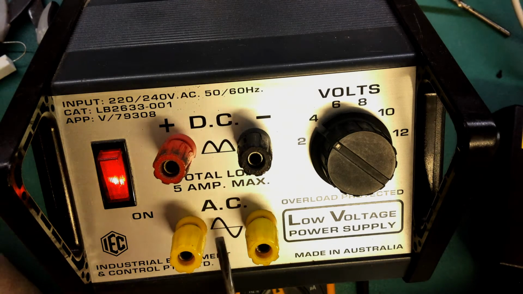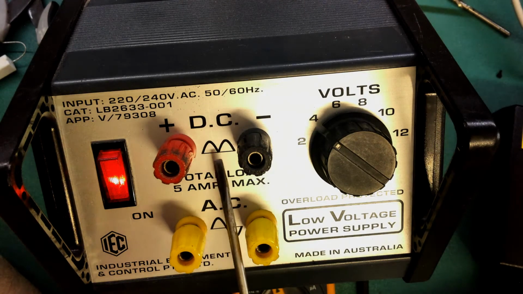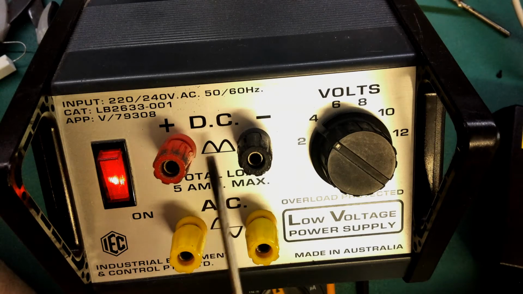This is quite different to AC. AC stands for alternating current, and that means that the negative and the positive switch between the terminals. In the world of digital electronics, we're always interested in DC.